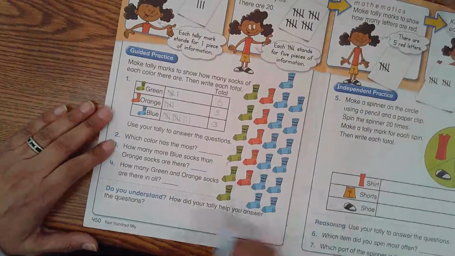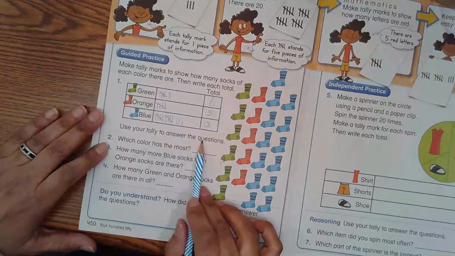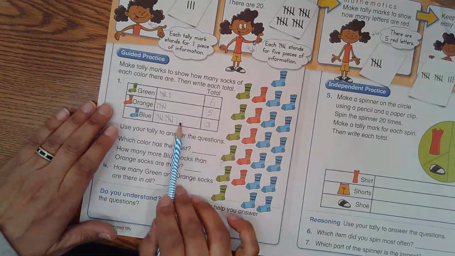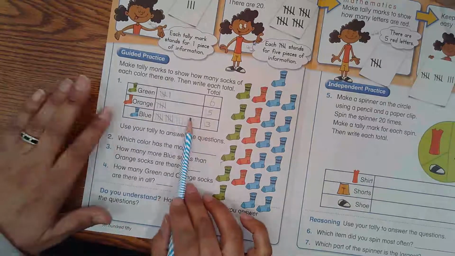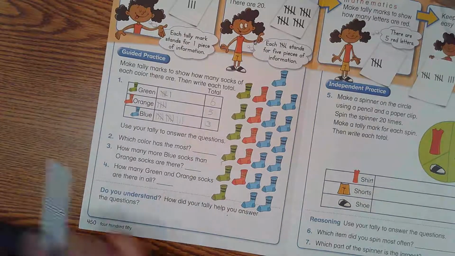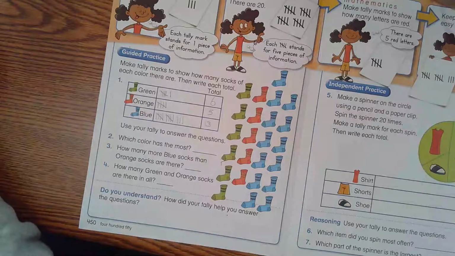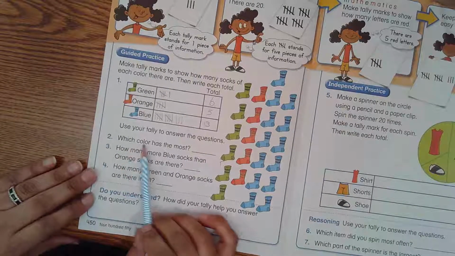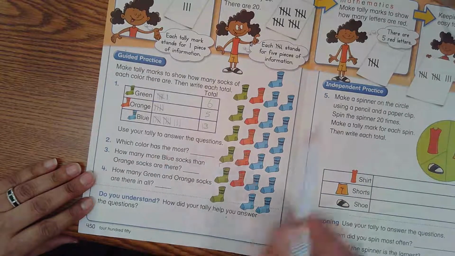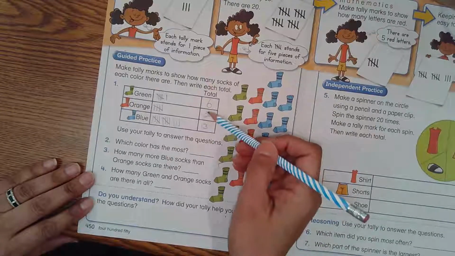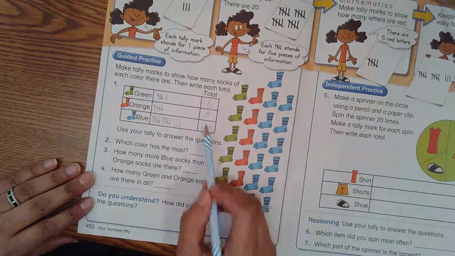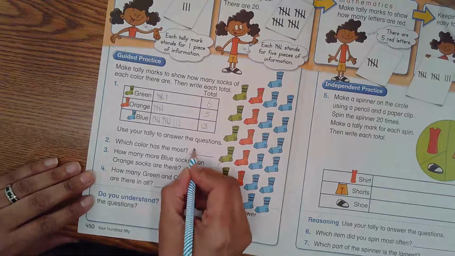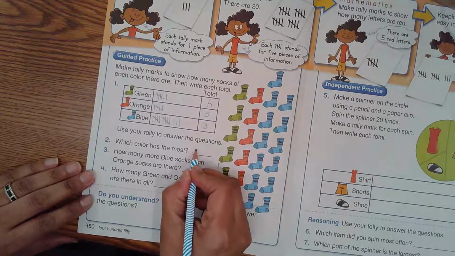All right. Use your tally to answer the questions. So now we made our tally marks in the table. Now it will be easy to answer any question we have to do next. All right. Which color had the most? It's easy for me because I'm going to look here. 13, 5, 6. Which color has the most? Blue. So I can easily write blue.